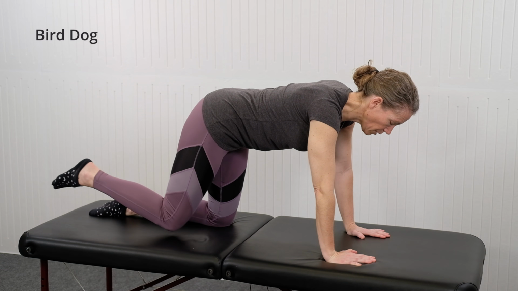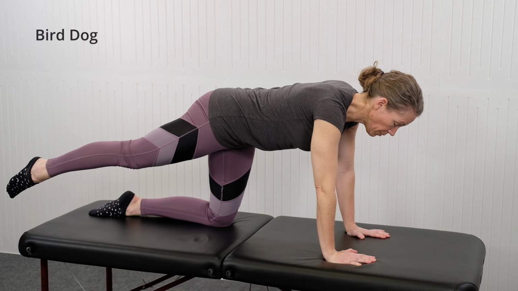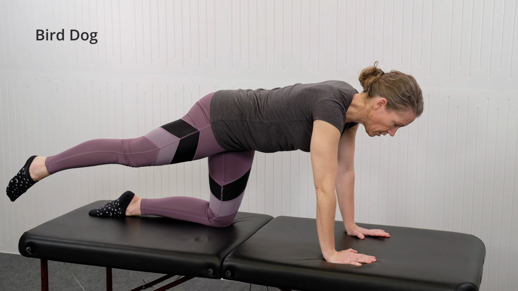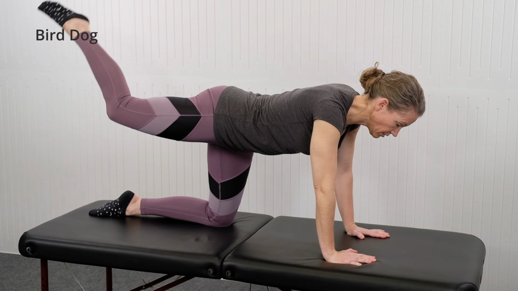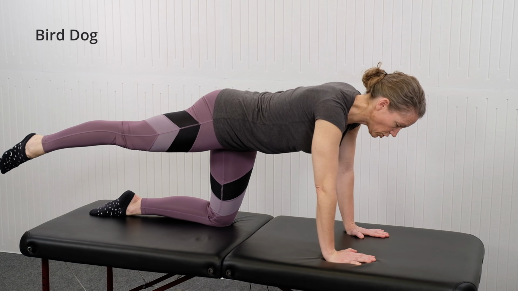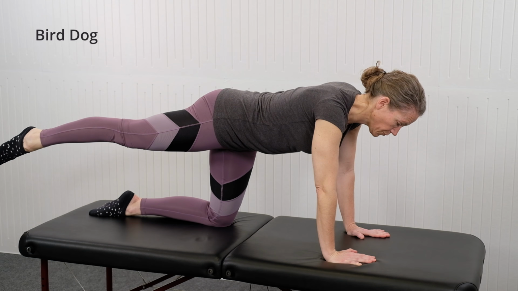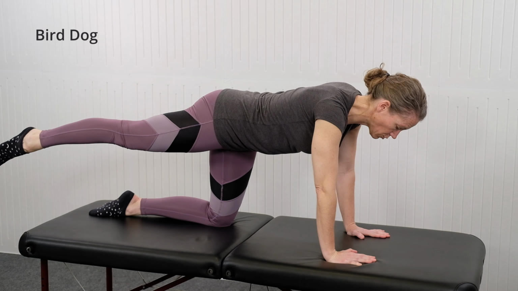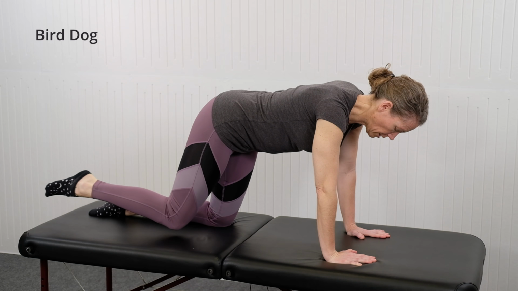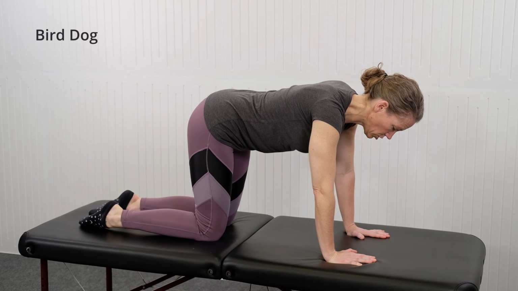Reach one leg up, pointing to the wall behind you, keeping your back and your pelvis in line. So this isn't lifting up and arching toward the ceiling like that. This is reaching straight behind you, toward the wall. Right behind you, not toward the ceiling. And then bringing that leg back into the starting position.